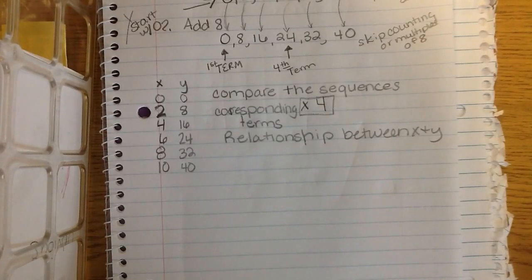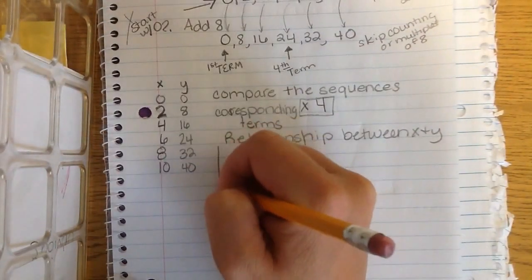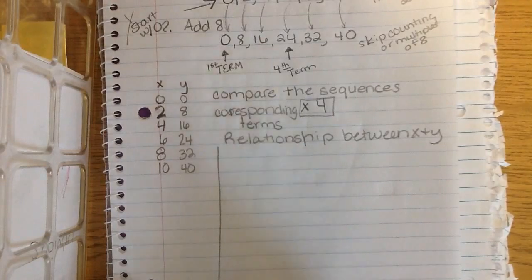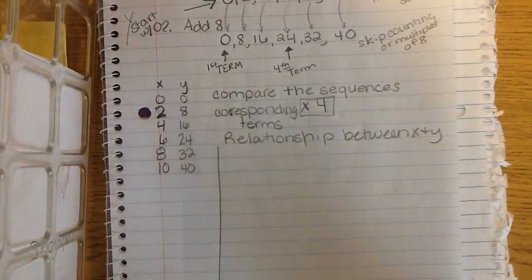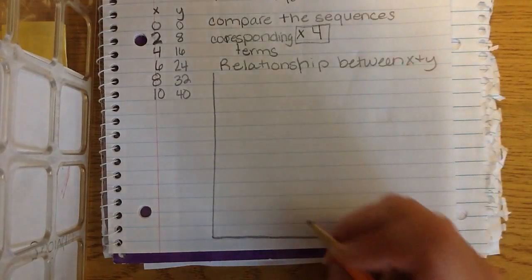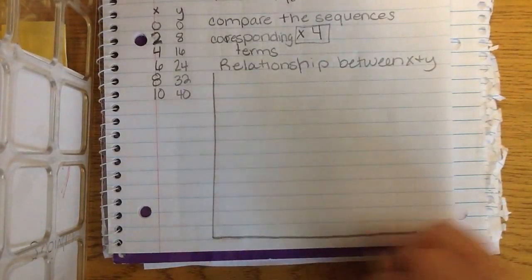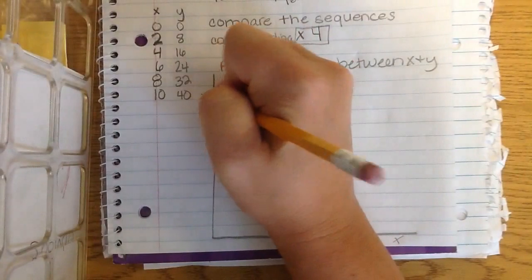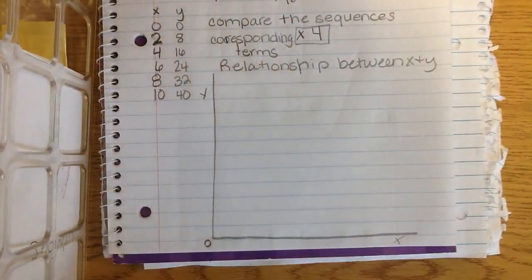All right, so to graph this piece of information, so I'm showing what the X's are compared with the Y's. I'm going to make myself an X and a Y axis. So this is my X down here. This is my Y up here. My zeros down here at the origin. So I have to go all the way up to 10.